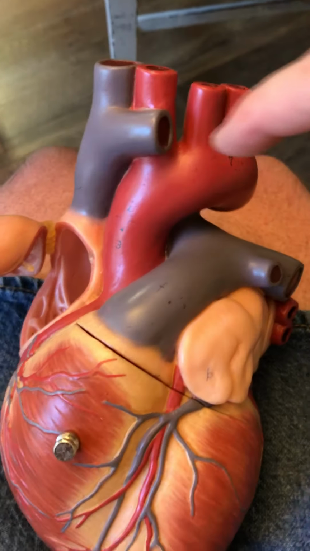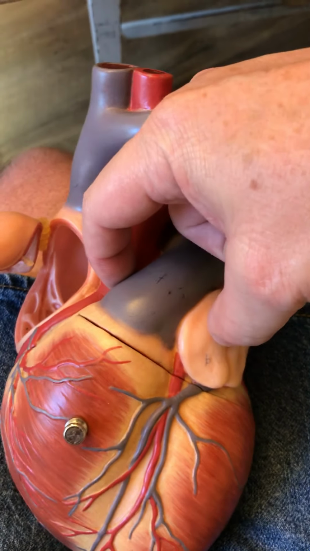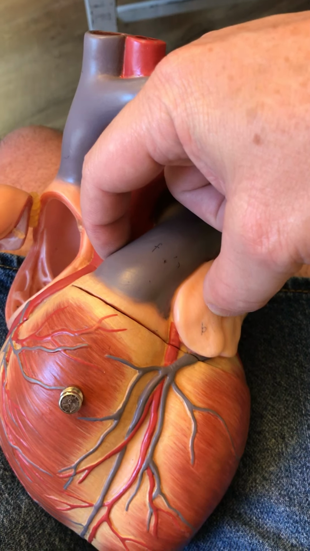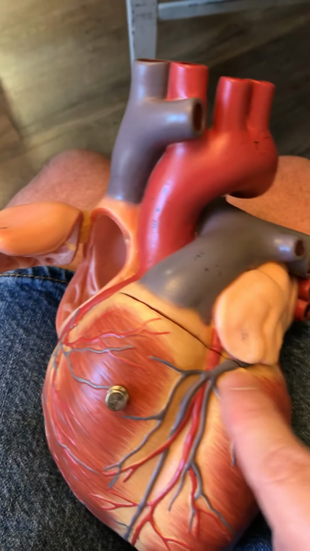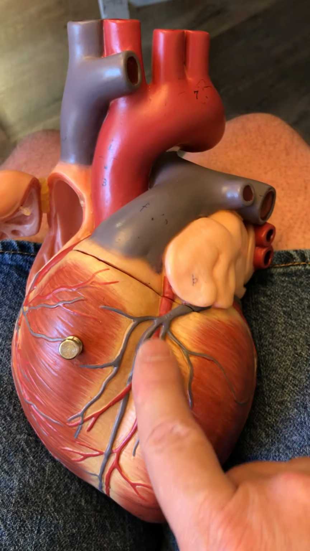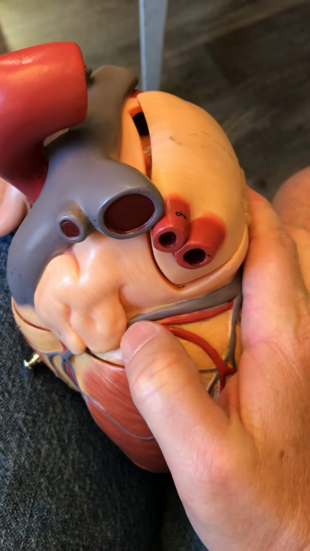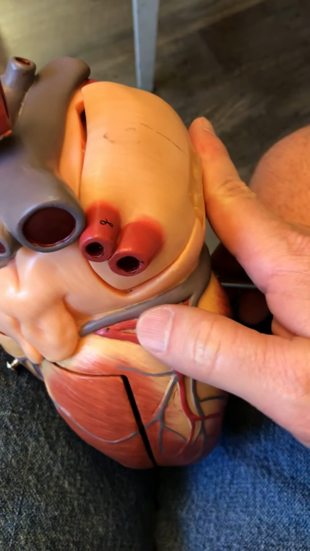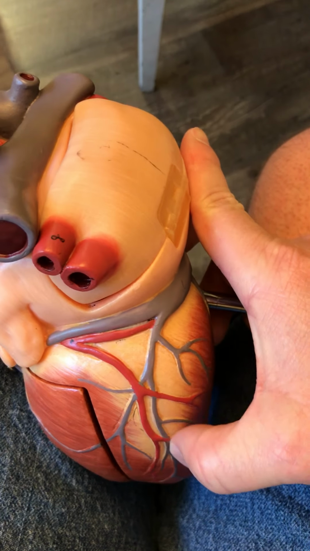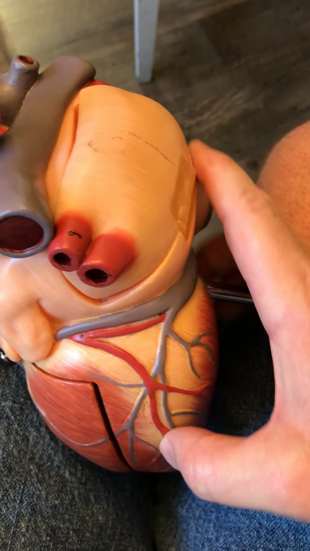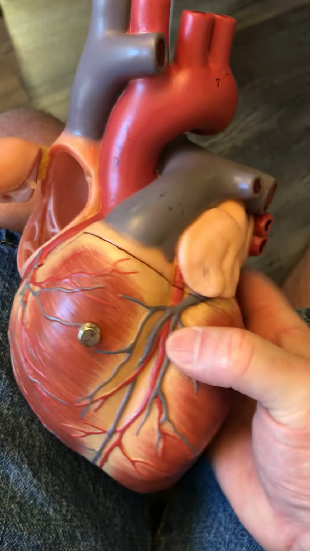And if we go back to the front, the left coronary is underneath this pulmonary trunk. You can't see it. But the left coronary has a branch right here coming down the front called the anterior interventricular artery. Then over here on the side, we got a little small piece of the circumflex, and then that leads to the left marginal, right here again on the edge, the margins, just as you would expect.